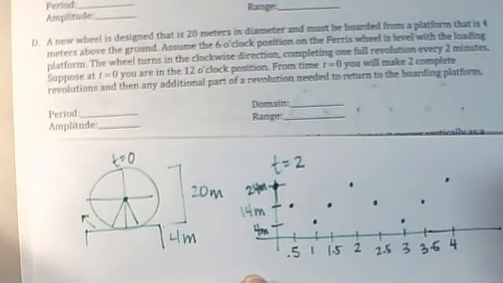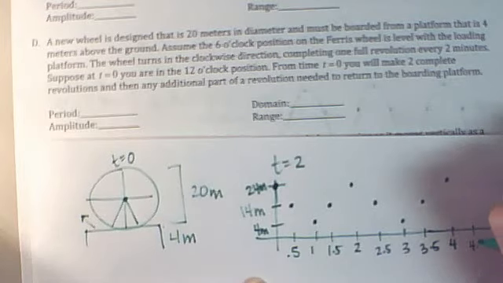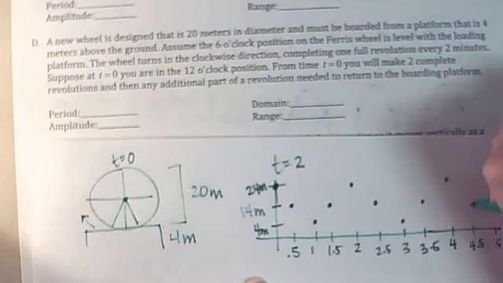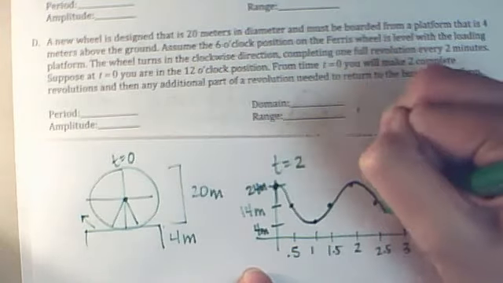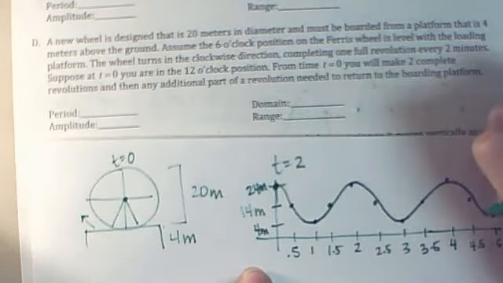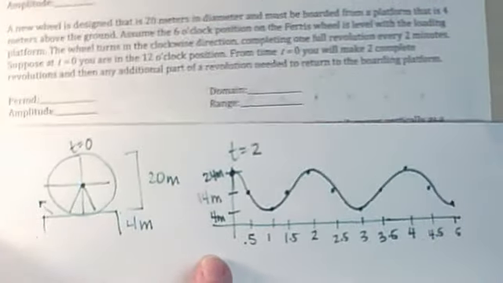The problem is we cannot get off the Ferris wheel when we're on the top, so I'm going to go ahead and do another minute and finish out till I get to the bottom. I'm going to connect my line here with a nice smooth curve, or best curve I can do.